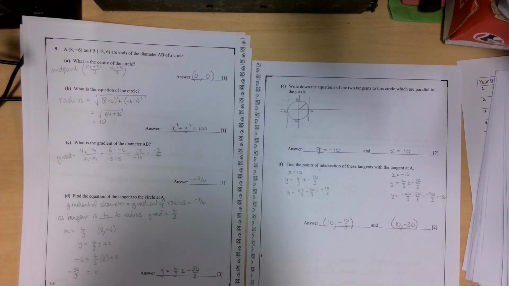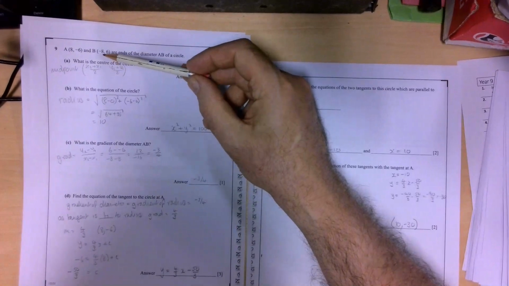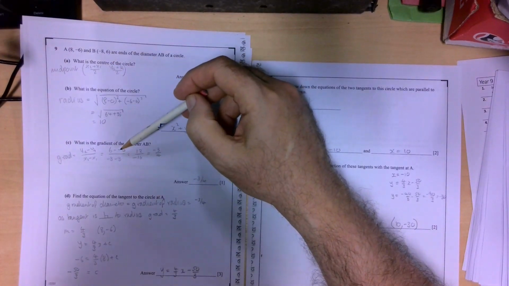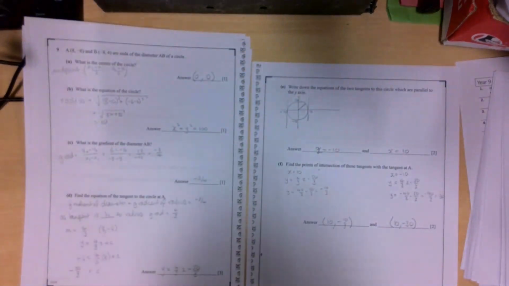What's the gradient of the diameter? The gradient would be changing the y's over the changing x's, so it's 6 minus minus 6 over minus 8, which is 12 over minus 16, which is minus 3/4.